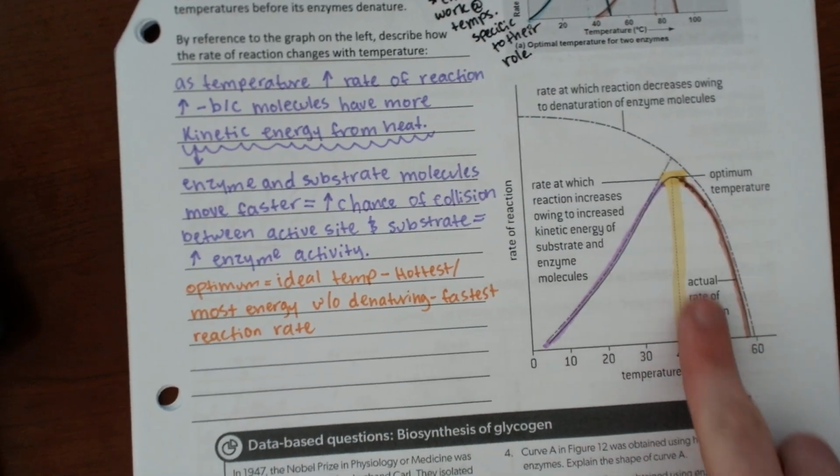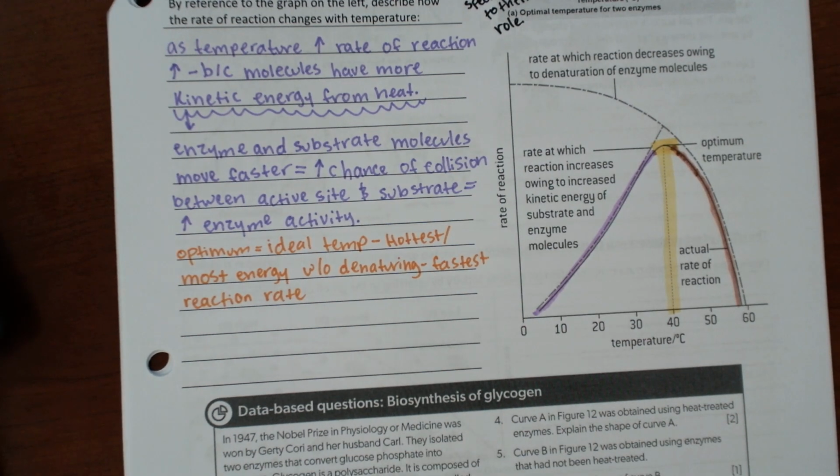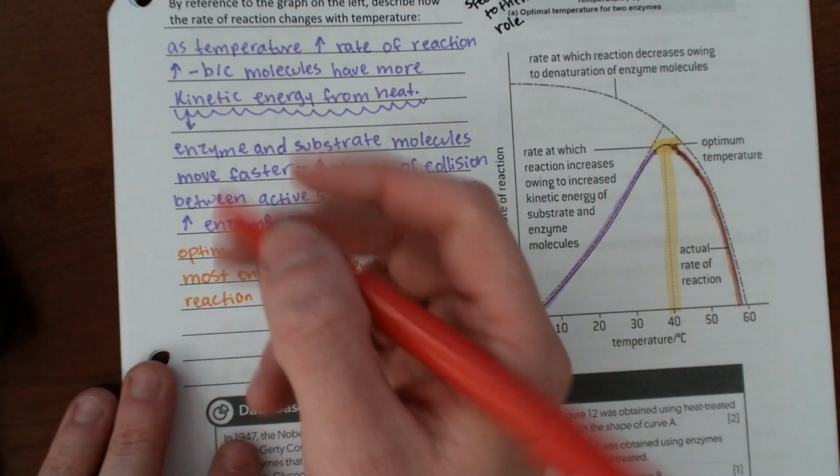And so that decline is caused because as we start to heat it up, your enzymes, the actual bonds in the enzyme get too much energy and they start to break apart, causing your enzyme to denature, lose that shape, and the reaction stops, or slows and then stops.